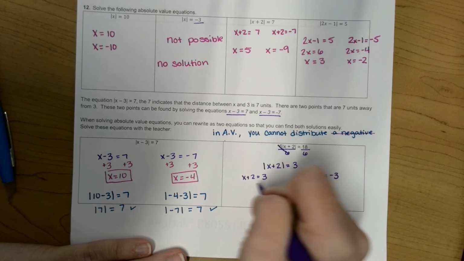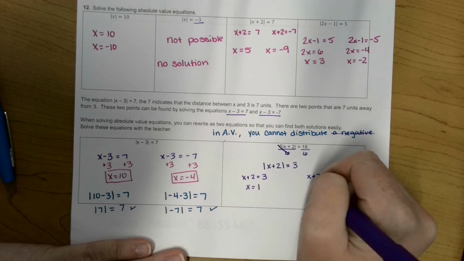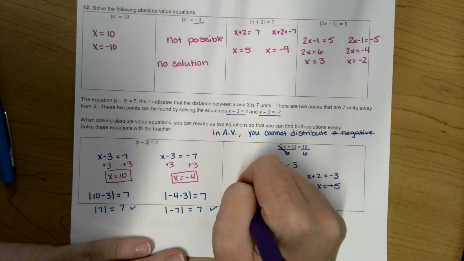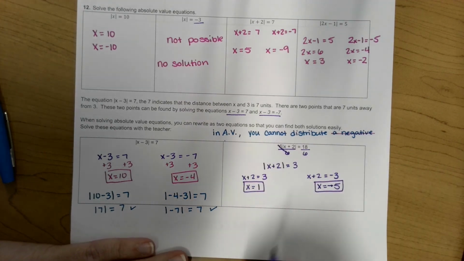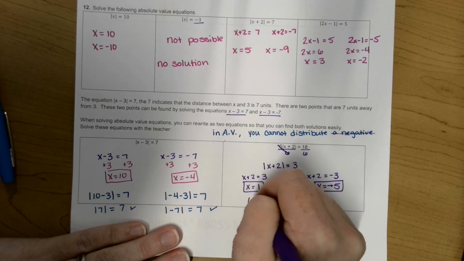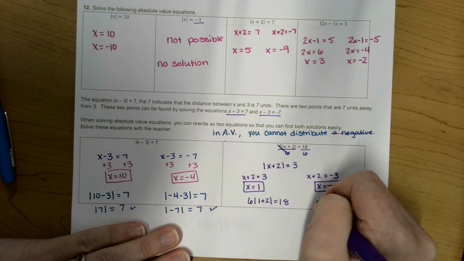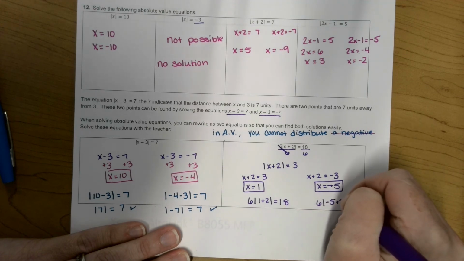Alright, so we can subtract 2 from each side, and that would give me 1, and this would give me negative 5. Okay, and we can check that to see if that worked. So we can do 6 times the absolute value of 1 plus 2 equals 18, and we can do 6 times the absolute value of negative 5 plus 2 equals 18.